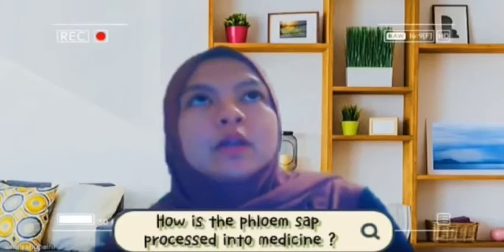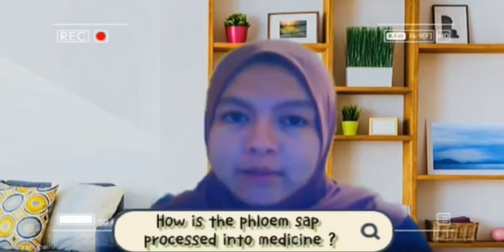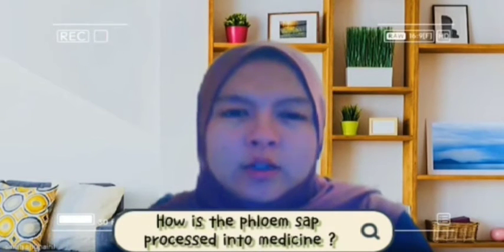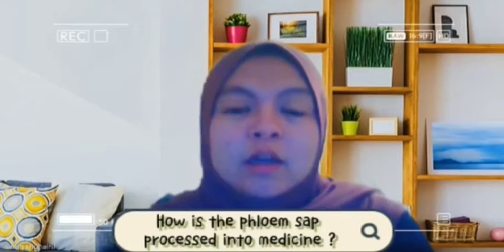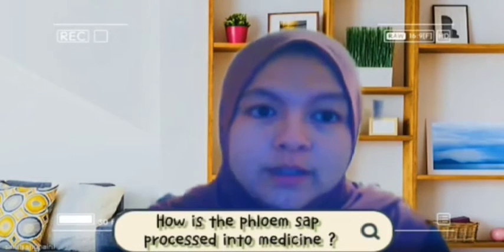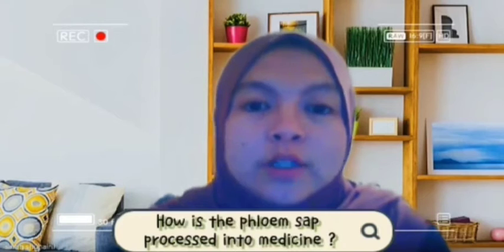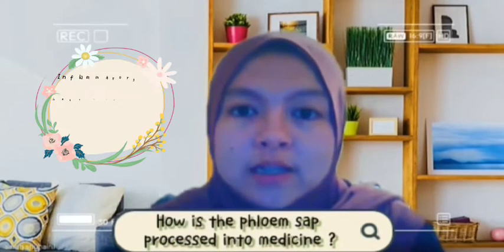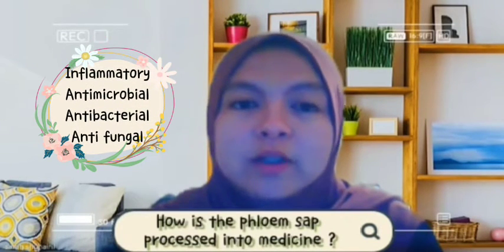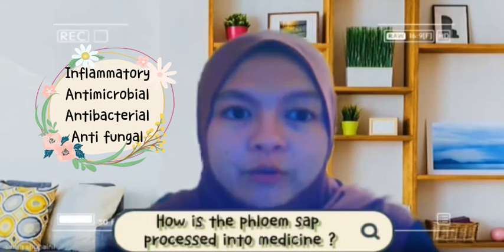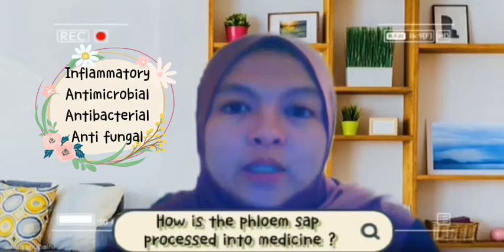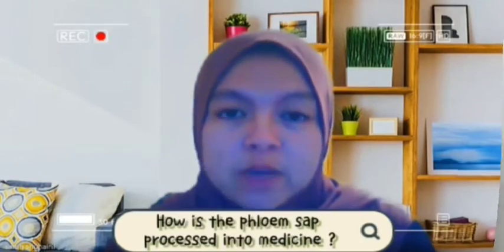Well, sometimes the compounds that have the medicinal properties can be found in the phloem of the plant. So these compounds could be alkaloids, terpenoids, or coumarin. So when the phloem is extracted and incorporated during the formulation of a medicine, this will give the medicinal properties such as anti-inflammatory, antimicrobial, and also antifungal. So actually the compounds that I mentioned before, the alkaloids, is the compound that will give us the medicinal benefit, which can be found inside the phloem.